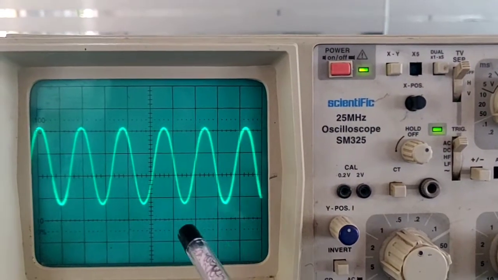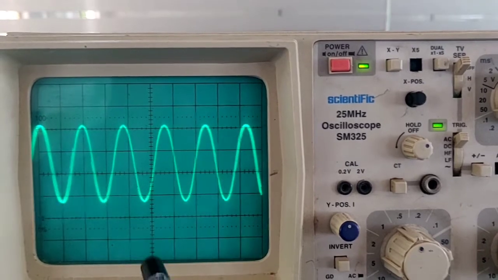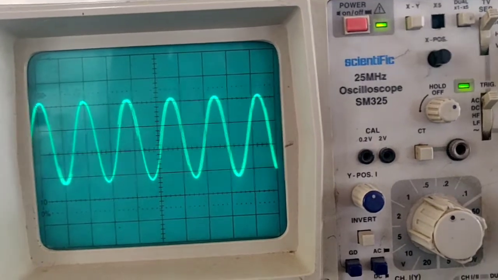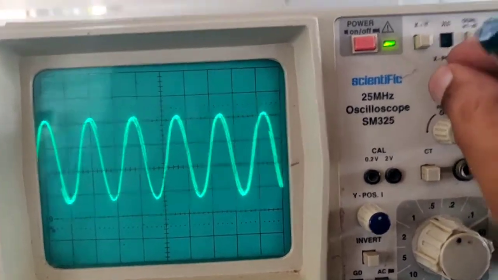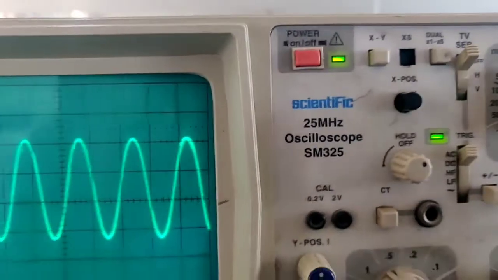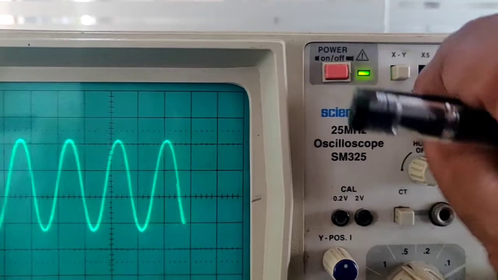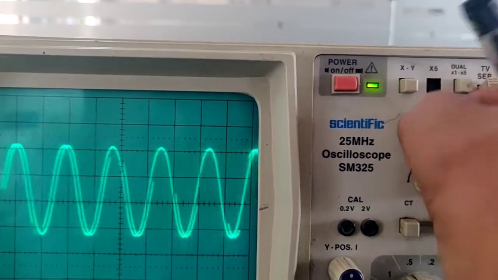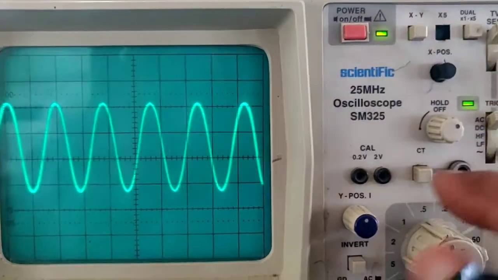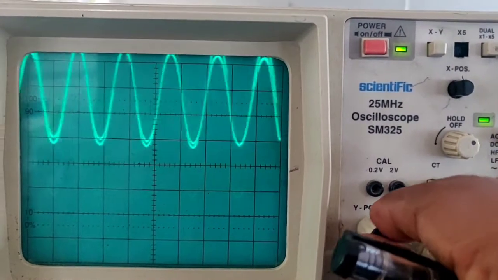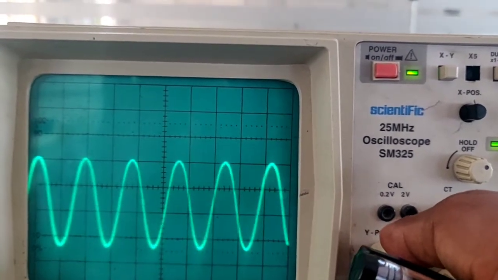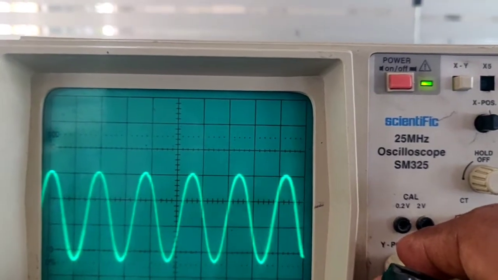Let us measure the amplitude and time period, and we will conclude this video here. Now what you have to do next is to adjust the x-axis position here. You can see the x-axis position here, and see what happens when I adjust this. You can position on the x-axis, left or right, at any position you can adjust. At the same time, you can see the first channel y-axis, that is the up and down control. You can position anything. I think you understand this. Now I want to measure the time period.